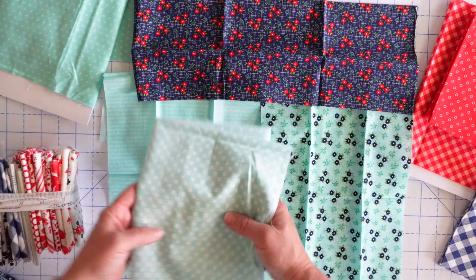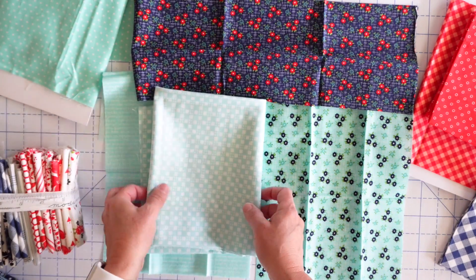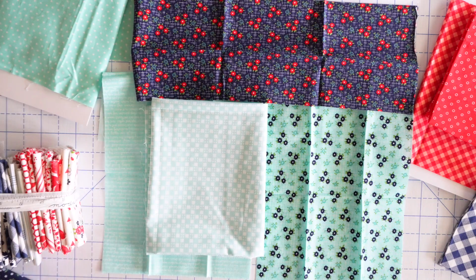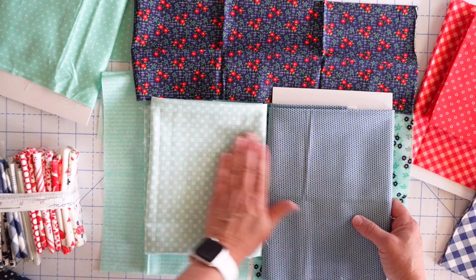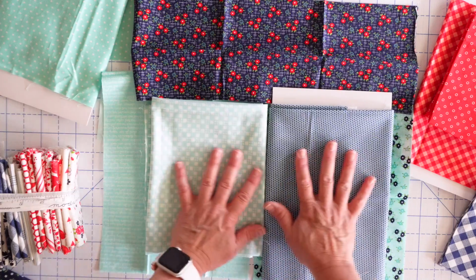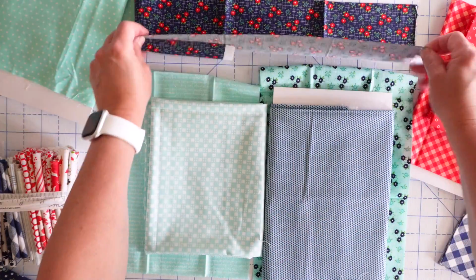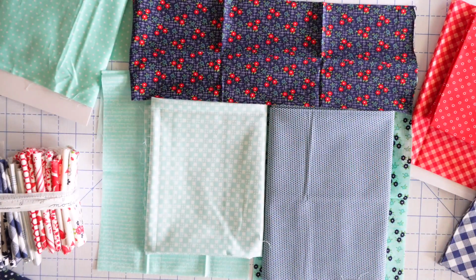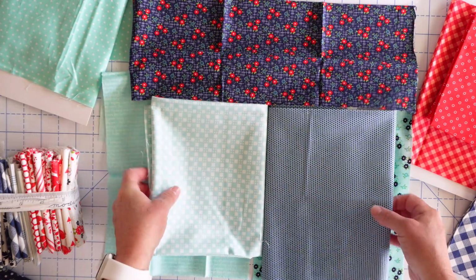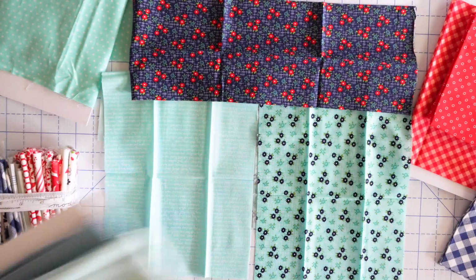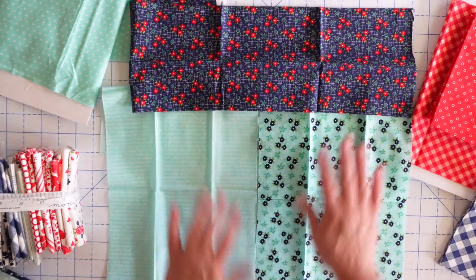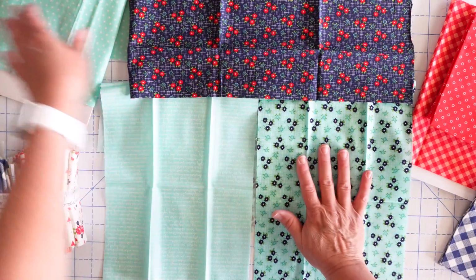I also had this light blue, which is slightly different, and it did match with this one. These are two of the same line, so I know the blues coordinate, but I don't know if I like that vibe as much. I think that's just a little bit more boring or something. So I think I'm gonna take those two out. I definitely keep coming back to this, so that's a good sign.